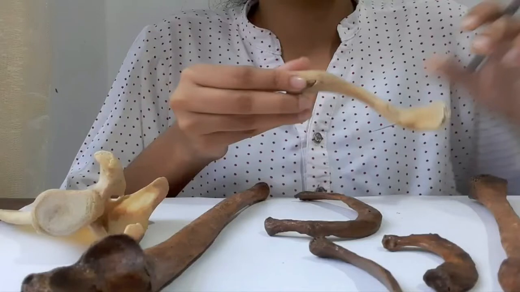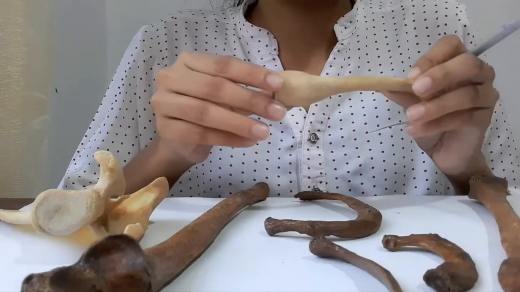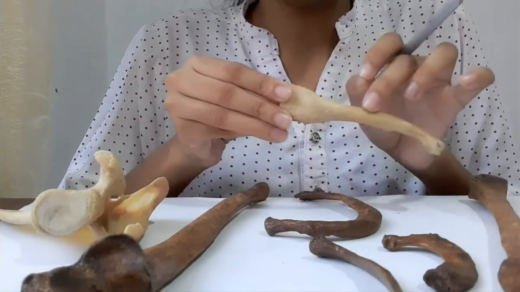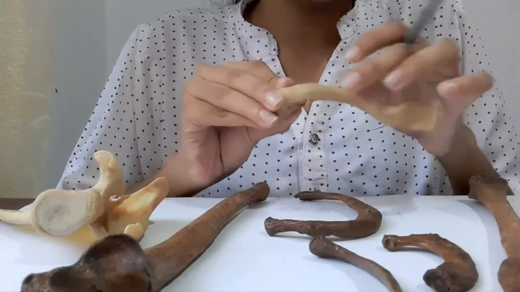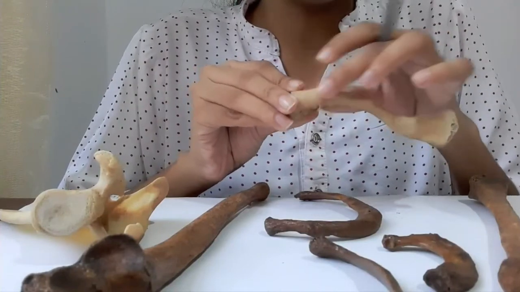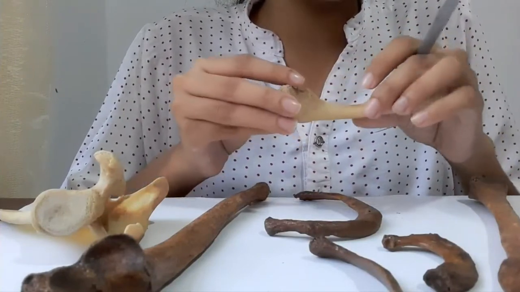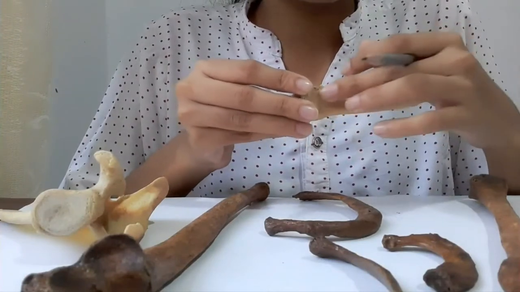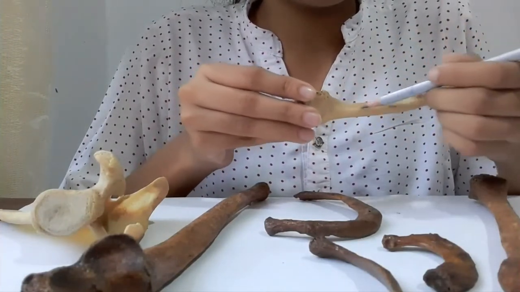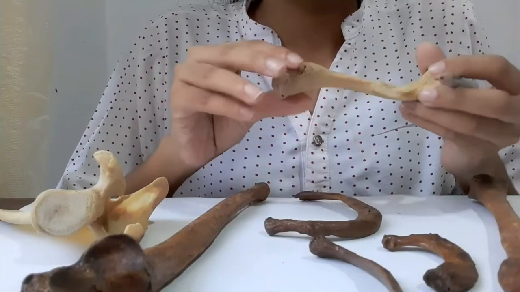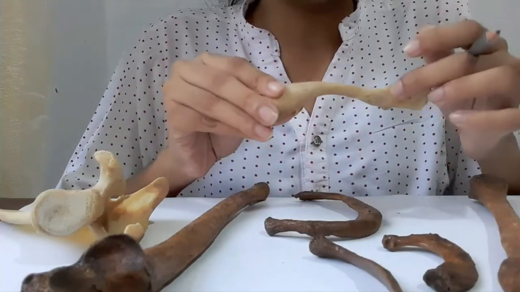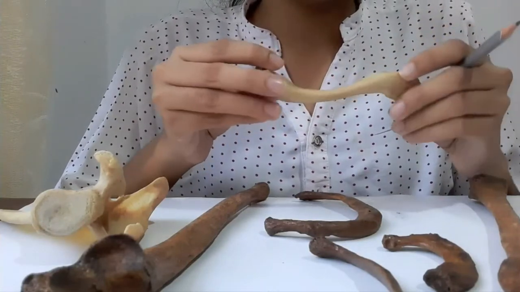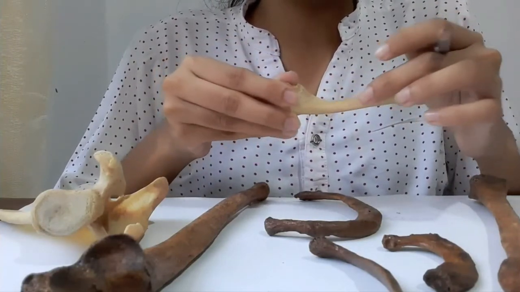Show me the muscle attachments of the clavicle. Sternocleidomastoid muscle attaches to this area. Pectoralis major muscle attaches to this area. And there is a groove for the subclavius muscle. Subclavius muscle attaches to this area. And deltoid muscle attaches to this area. The trapezius muscle attaches to this area.